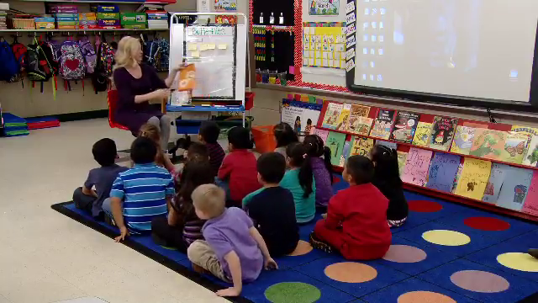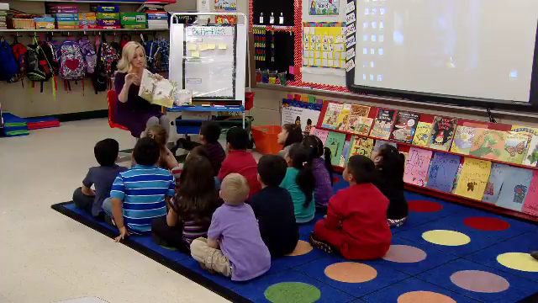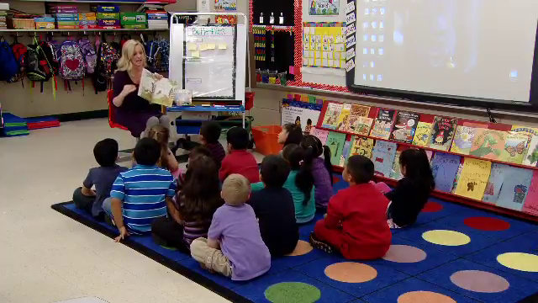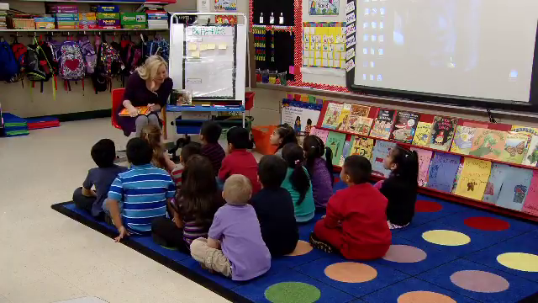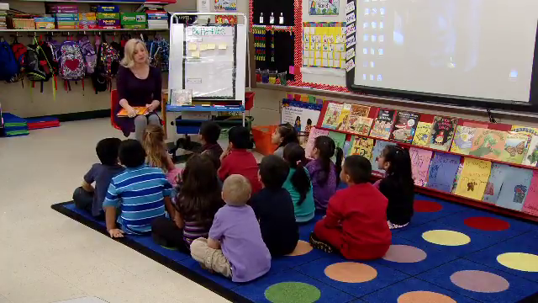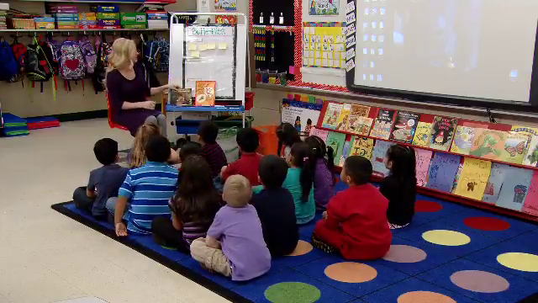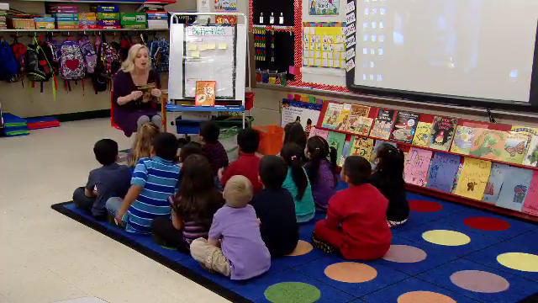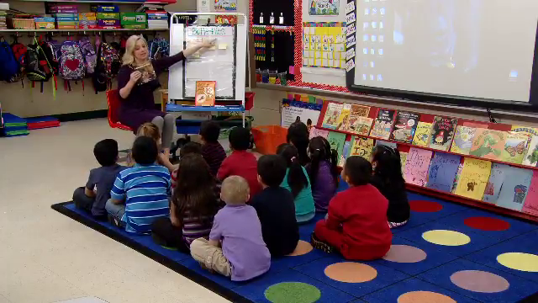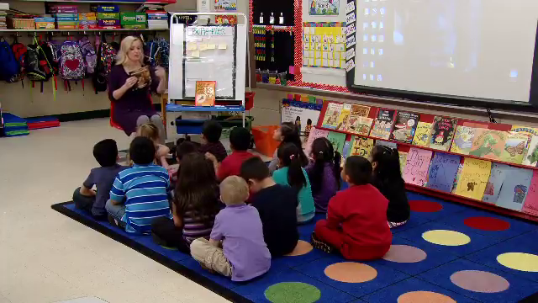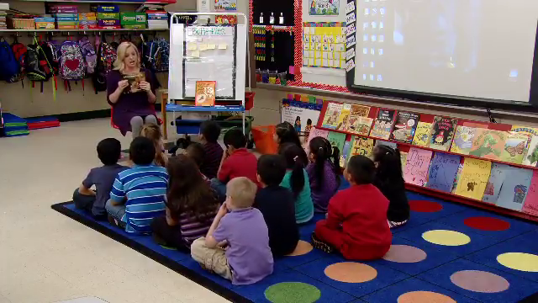The reason this book is fiction is because the butterfly is talking. If a butterfly flew up to us and said, "Hello, I'm a butterfly," would that really happen? No. Okay. So when we look at information today, we're going to look at nonfiction books, and I bet you have an idea of what we're going to talk about today. Butterflies, we are.